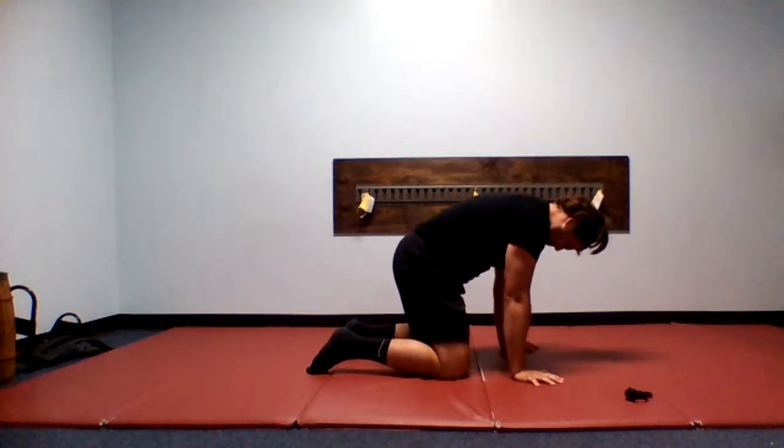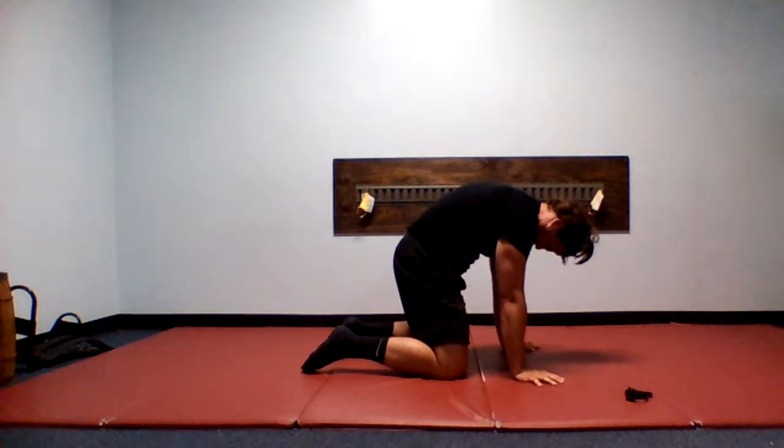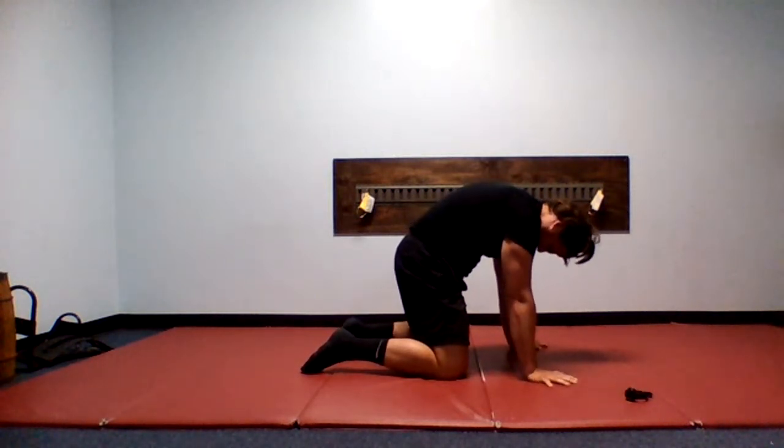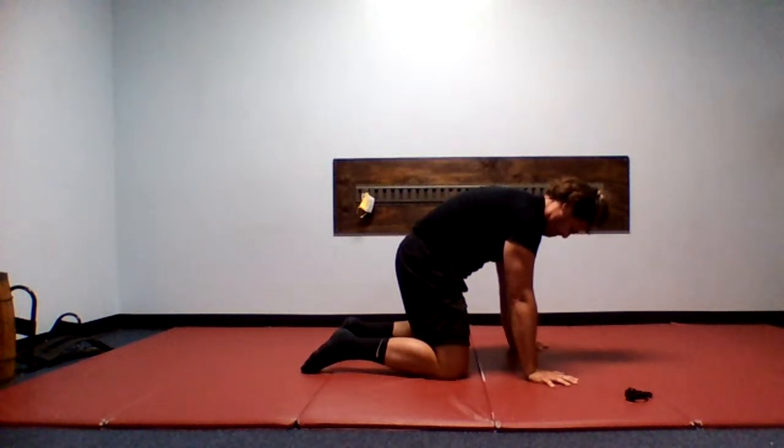These last two, we're going to move from the head first, or the cervical spine first. First, breathe. Get your good flex position. Make sure everything's fully flexed. Head first. We're extending that cervical spine.